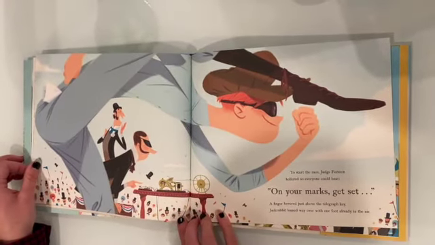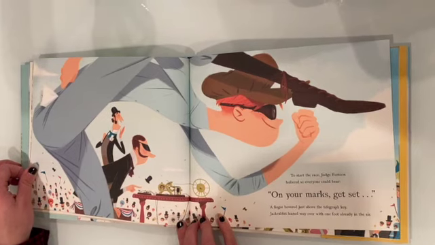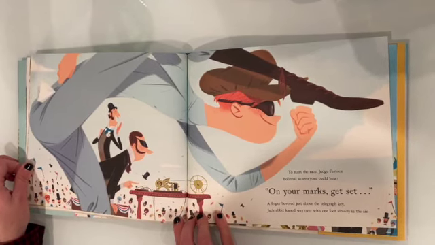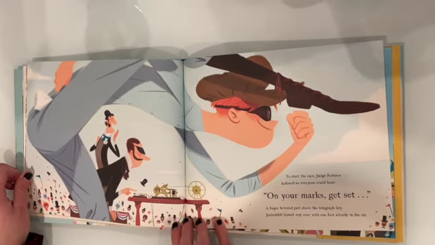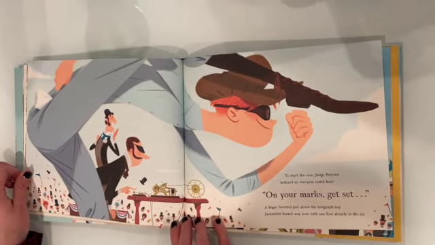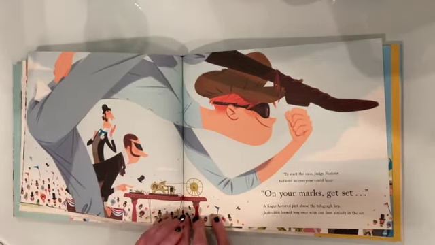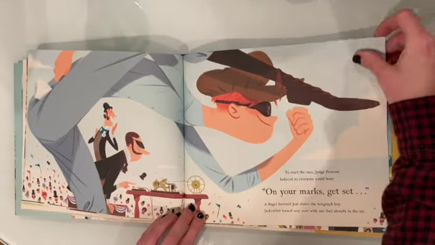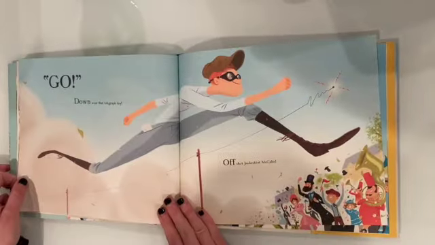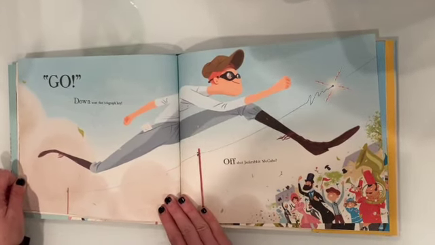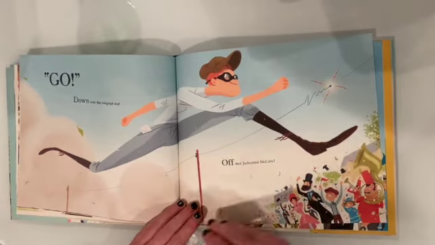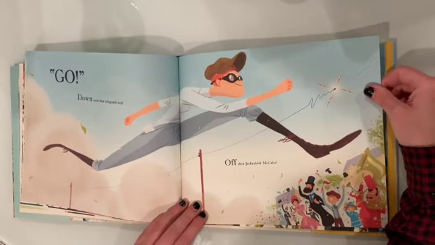To start the race, Judge Feston hollered so everyone could hear, "On your marks, get set." A finger hovered just above the telegraph key. JackRabbit leaned way over with one foot already in the air. "Go!" Down went that telegraph key. Off shot JackRabbit. Who do you guys think is going to win? Make a prediction.